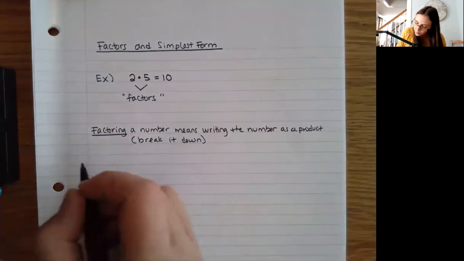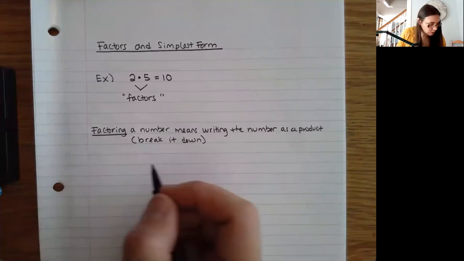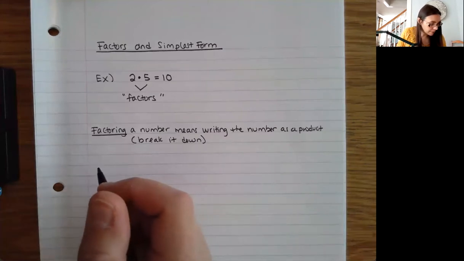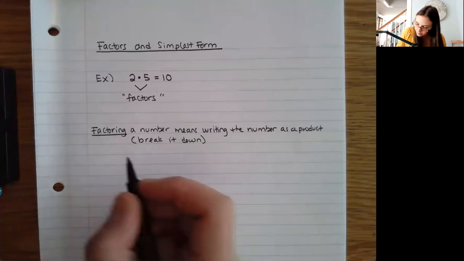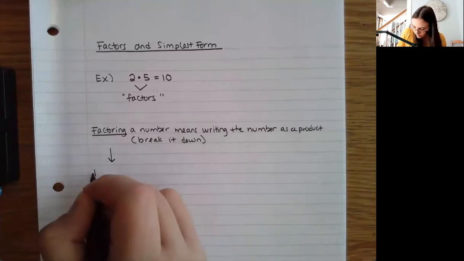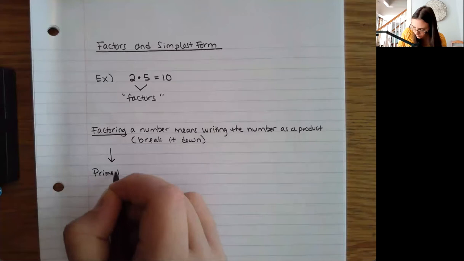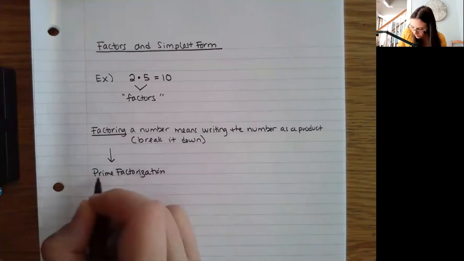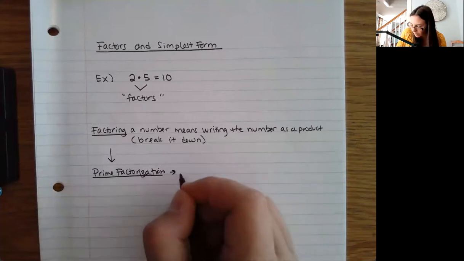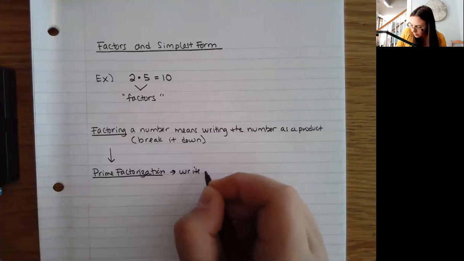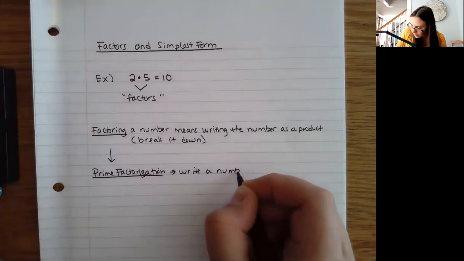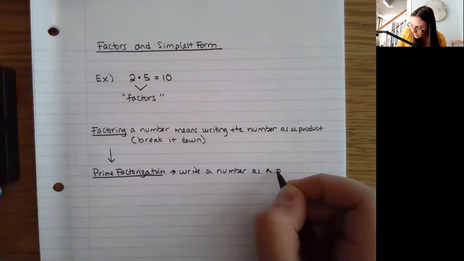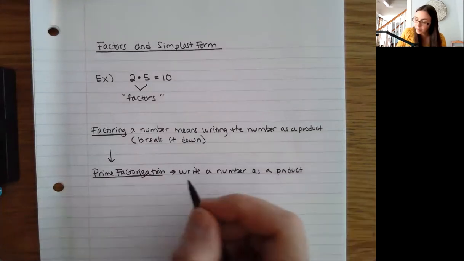And what we're going to do particularly is we're going to learn how to do what's called prime factorization. And that's when we write a number as a product, like I just said, but of only prime numbers.